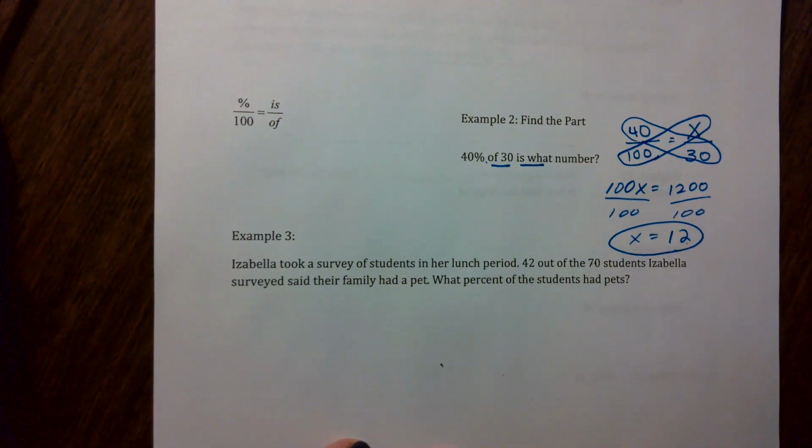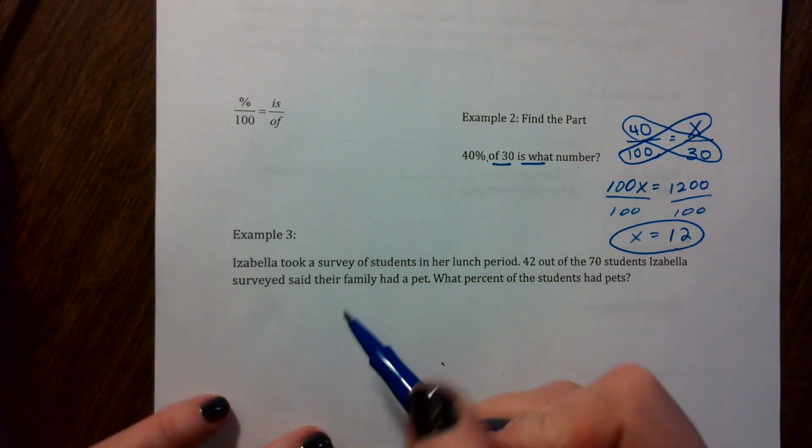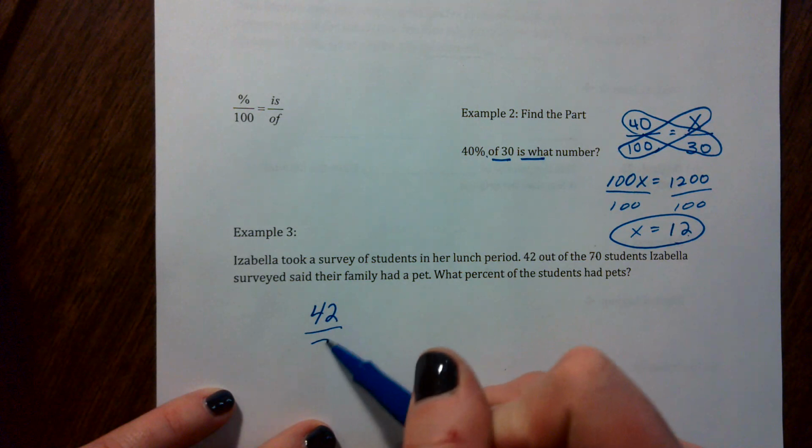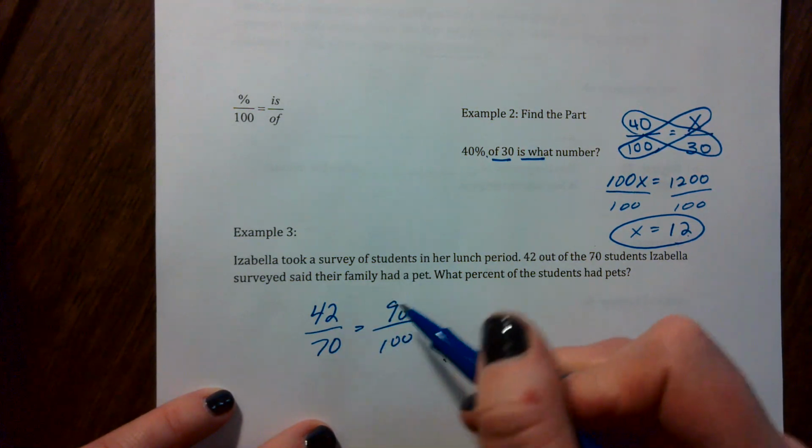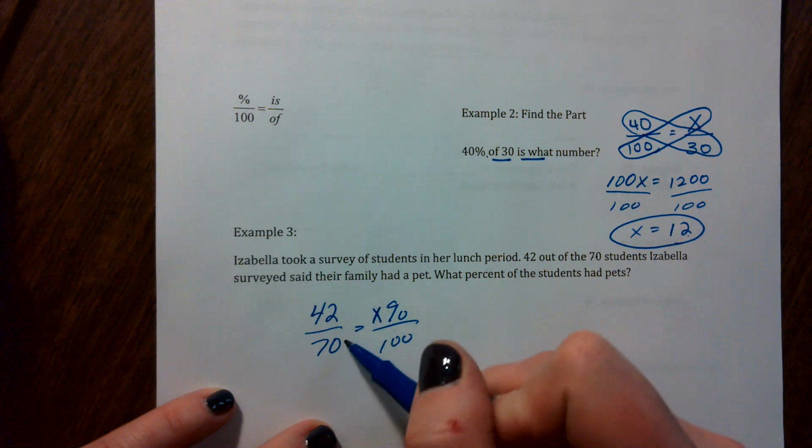Okay, example 3. Isabella took a survey of students in her lunch period, and 42 out of the 70 students Isabella surveyed said their family had a pet. What percent of the students had a pet? So 42 out of 70 is what percent out of 100? So we don't know the percent, so we'll call it x.